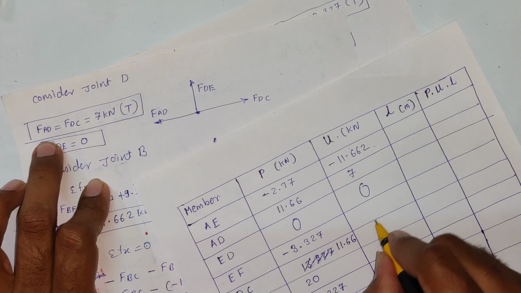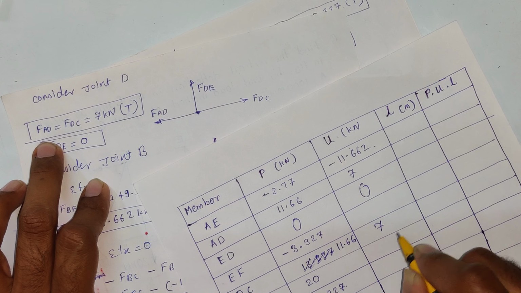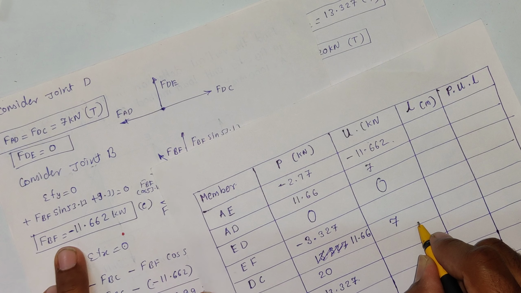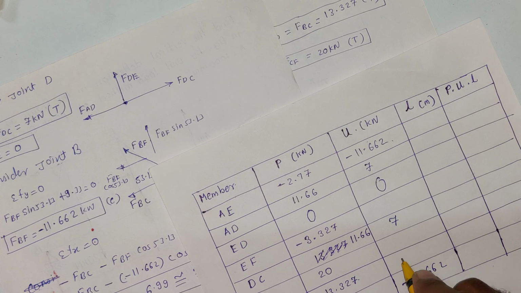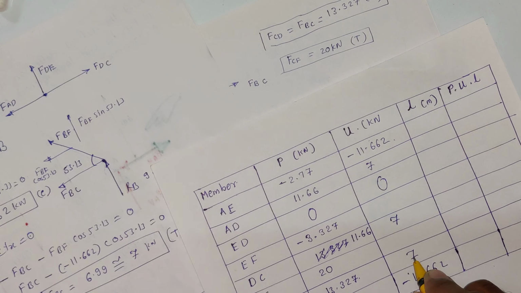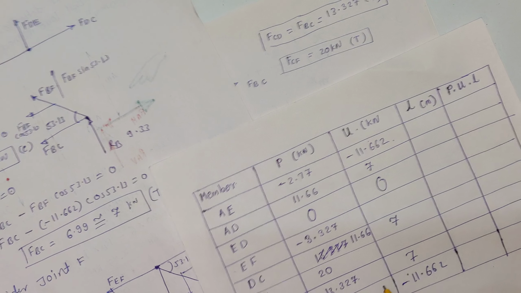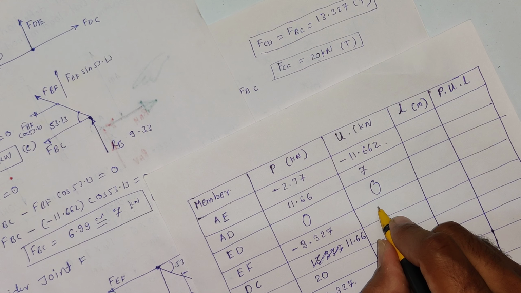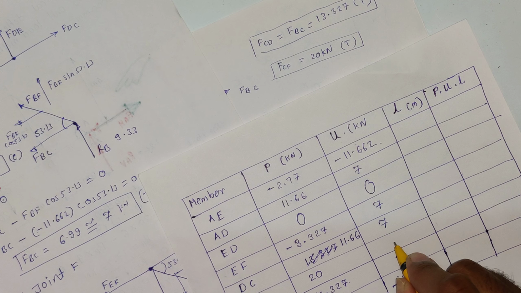ED is equal to DC, that is also 7 kilonewton. BF is minus 11.662. BC is 7 plus EF is again it is 7. CF is equal to 1.